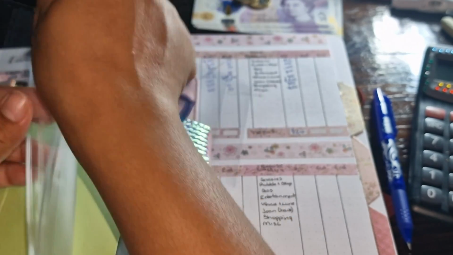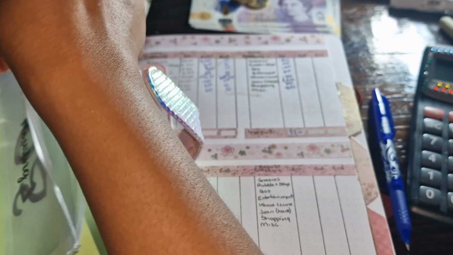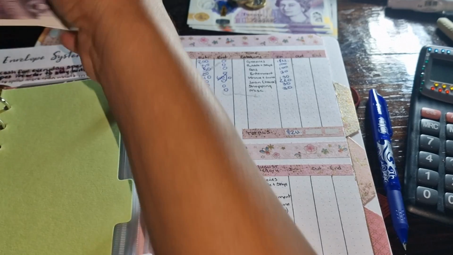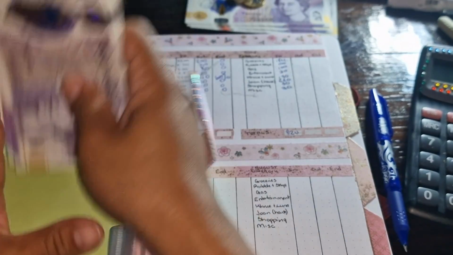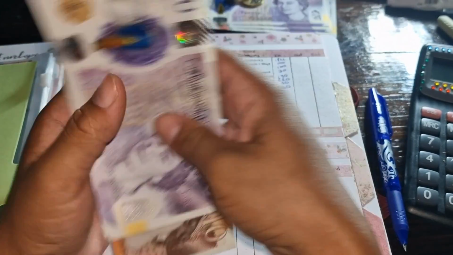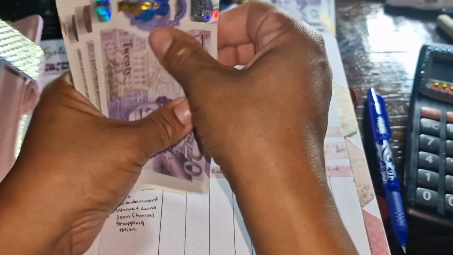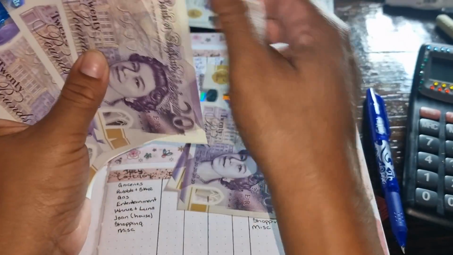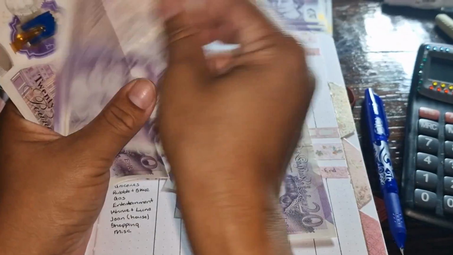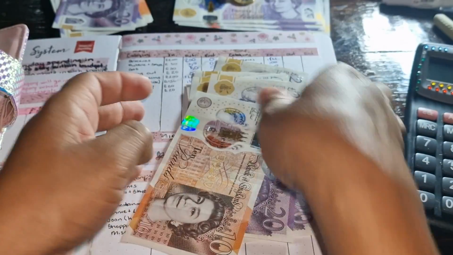£220 minus £70 is 150. And we're going to stuff it with 150, which will go towards the refurbishment. When I say refurbishment, I mean pretty much building. Let's go 20, 40, 50, 20, 40, 60, 80, 100, 120, 140, 150.